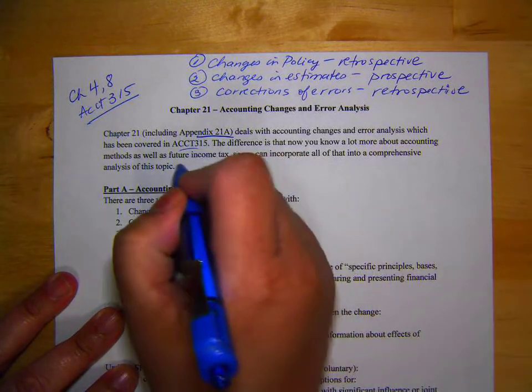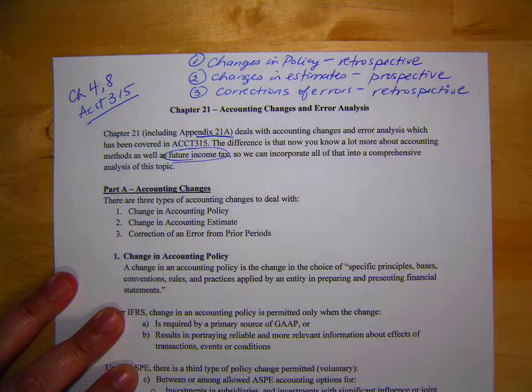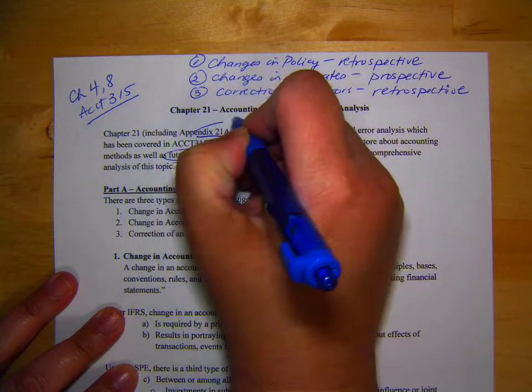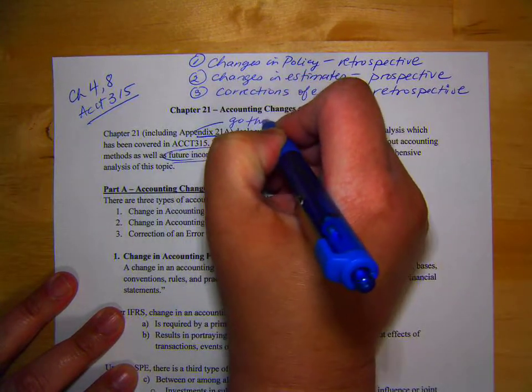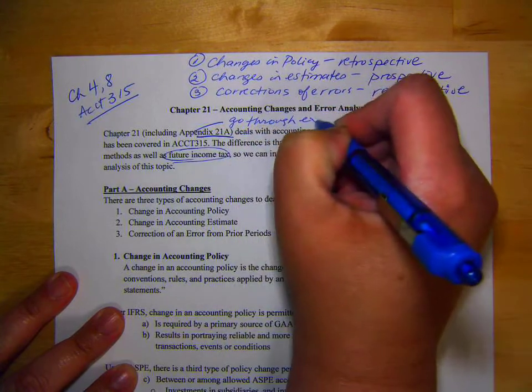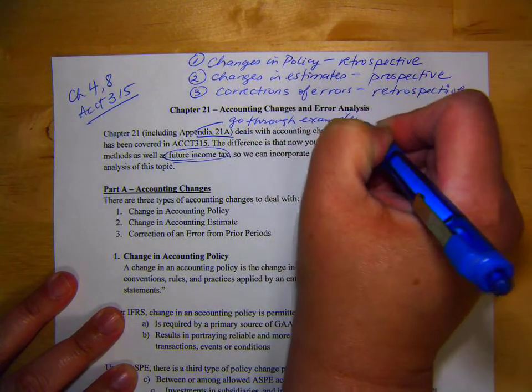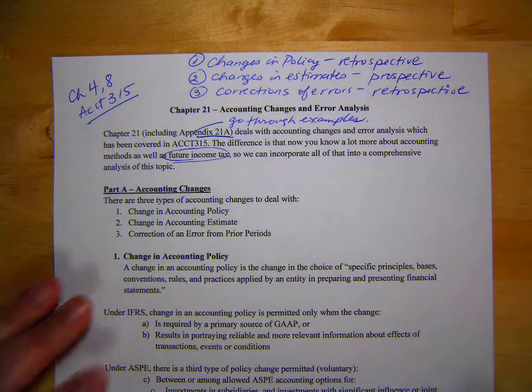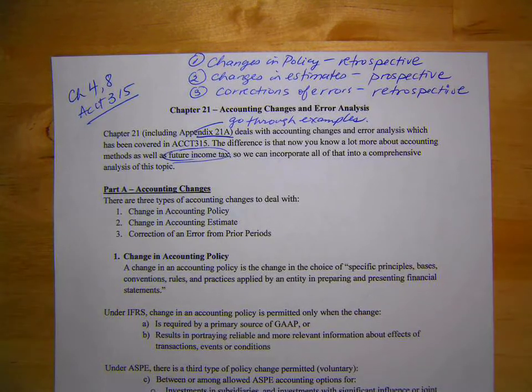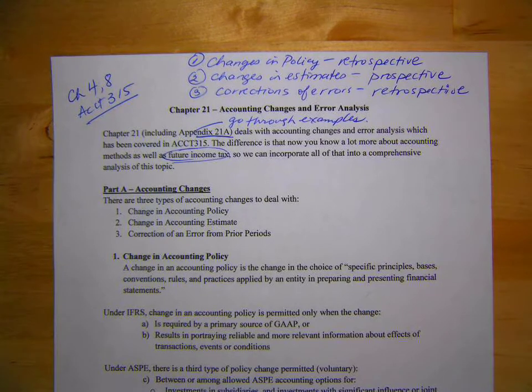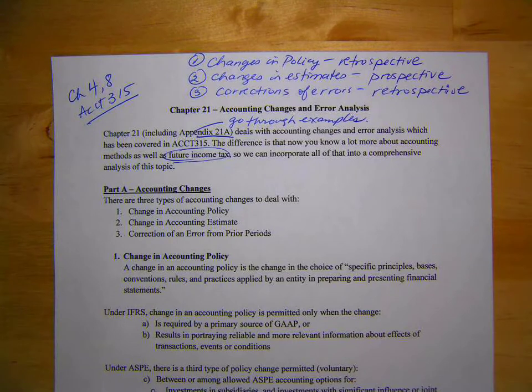Make sure with Appendix 21A you go through the examples. With this chapter, because an error could happen literally in anything you're doing in the accounting process, the more questions you try, the more prepared you'll be for the final and for real life practice.